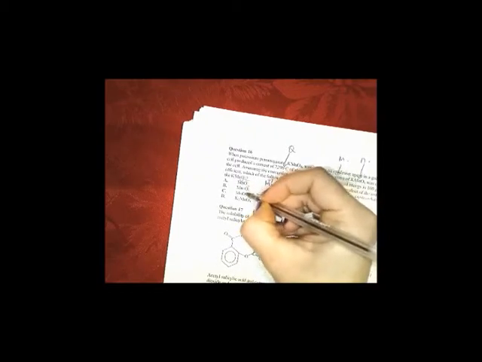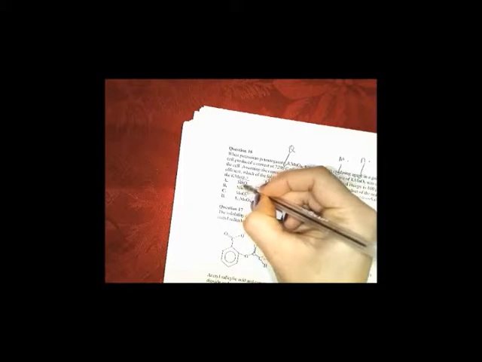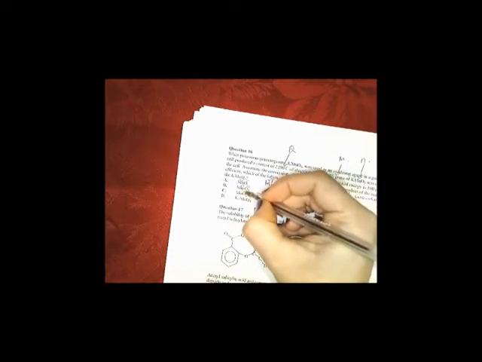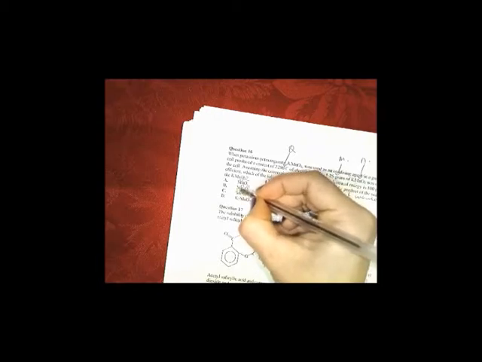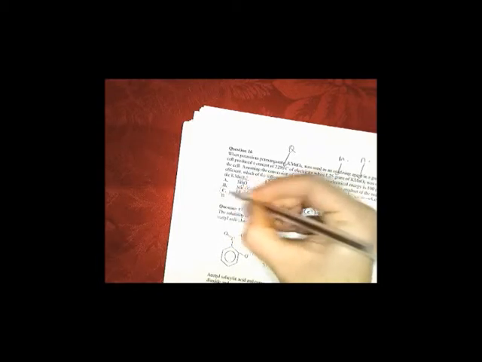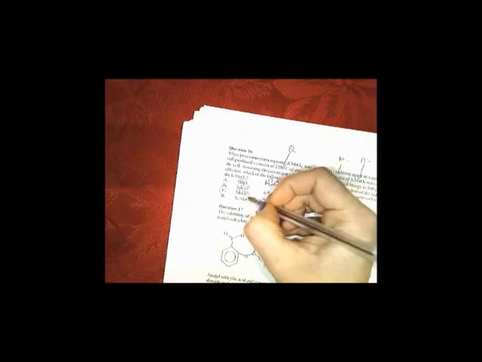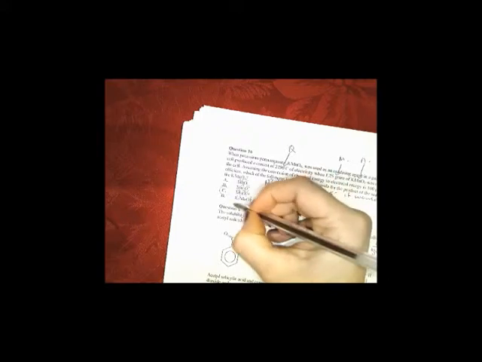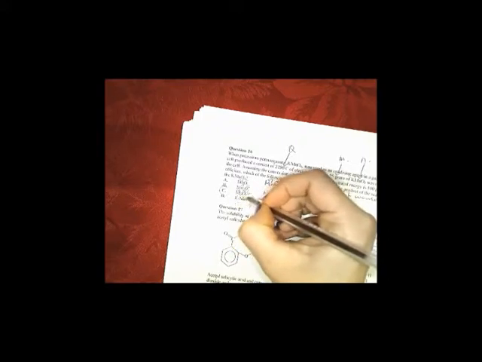This is negative 2, so that's negative 6 plus 3. This is negative 2, so negative 4 plus 4. C. Because if you look at the other one, negative 2 plus 2, that's negative 8 plus 2, so it's plus 6. So it needs to be C.